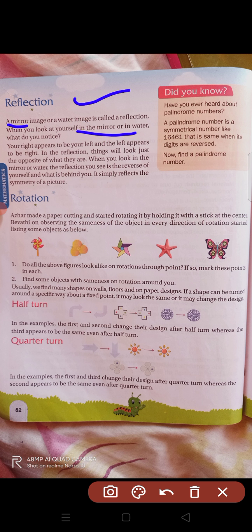When you look at yourself in the mirror or in the water, what do you notice? Your right appears to be your left and your left appears to be your right. So in a reflection, things look just opposite of what they are. The reflection you see is the reverse of yourself and what is behind you. It simply reflects the symmetry of the picture. So reflection is nothing but the mirror image, and whatever you have on the right side appears on the left side in the reflection.